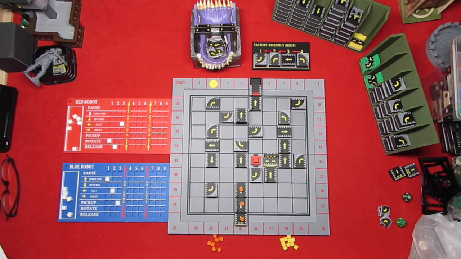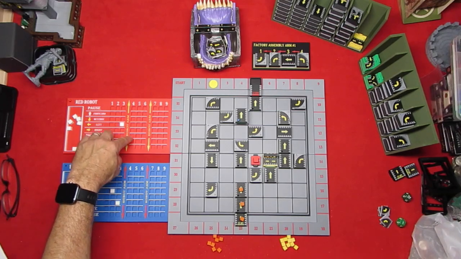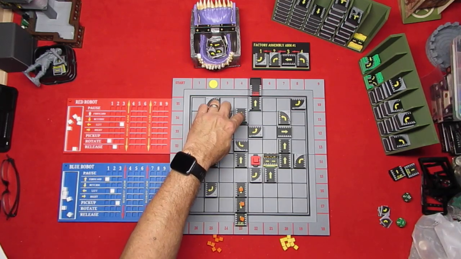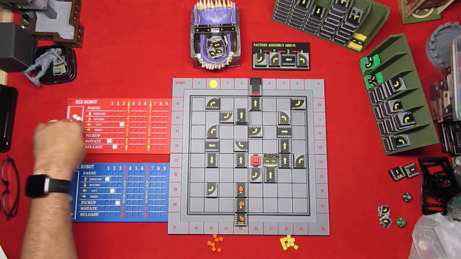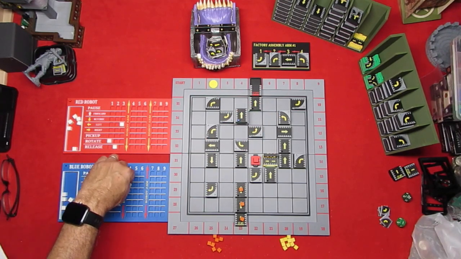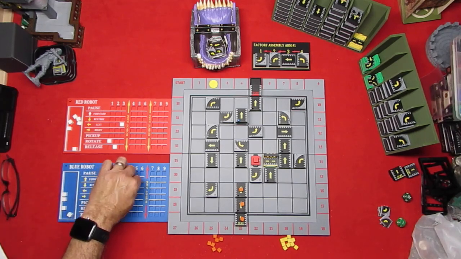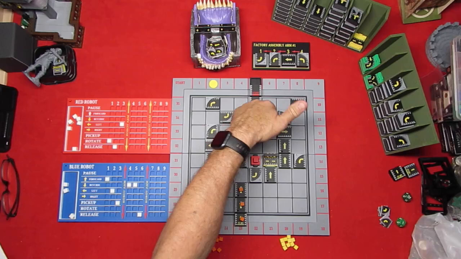All right, so let's do our first commands. We did our arm, so we're going to do our next command. So I want to move this guy to here. So we're just going to go back, back, and release. So reverse, reverse, release. So reverse, reverse, and release. So it'll go reverse, reverse, release.